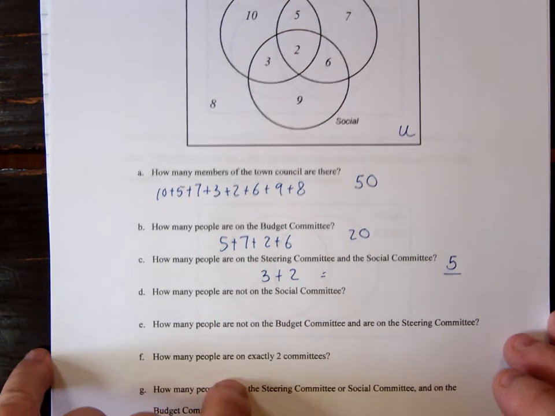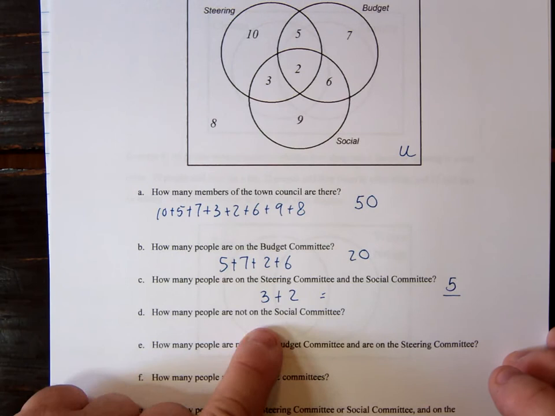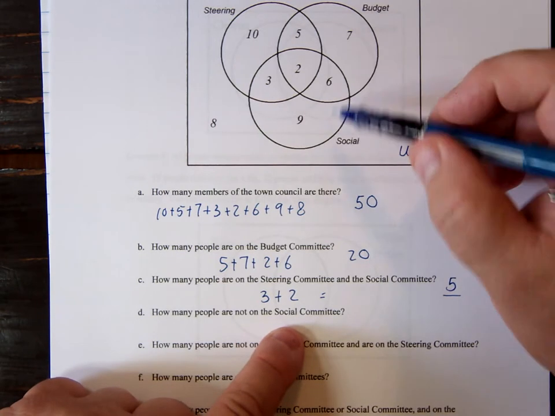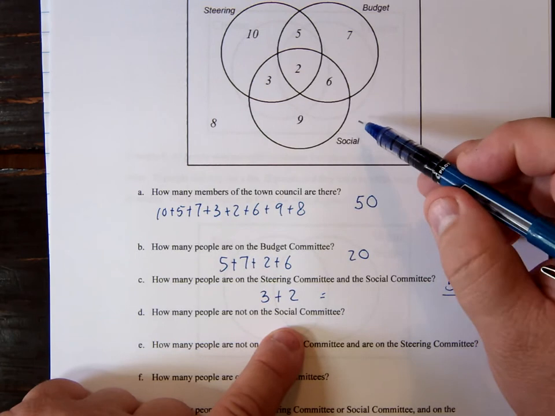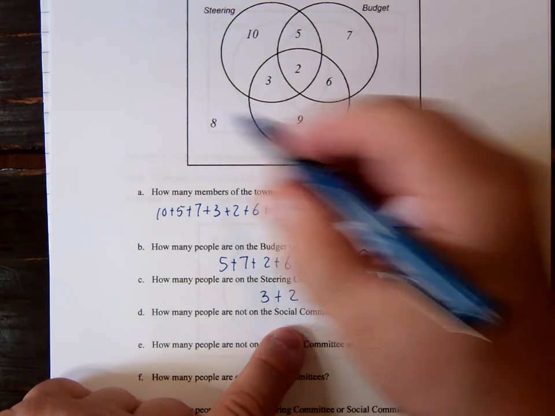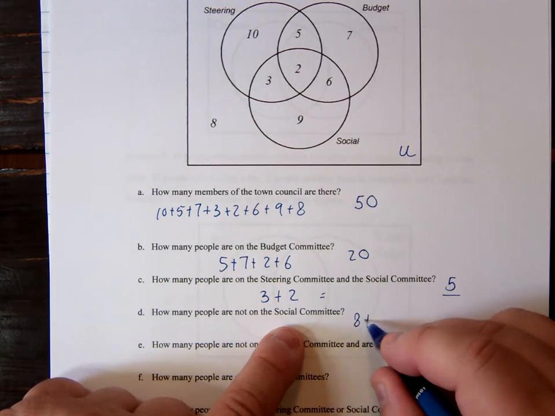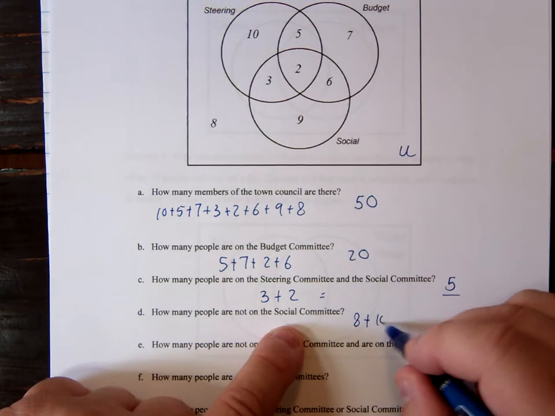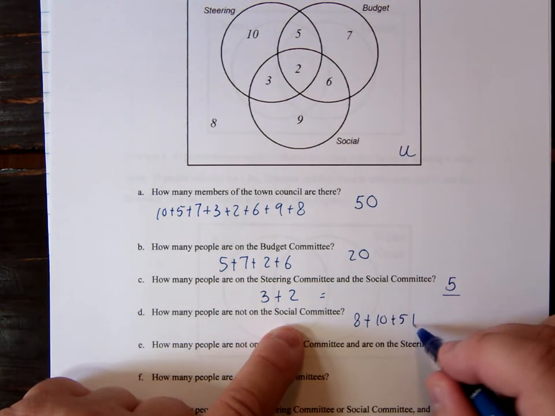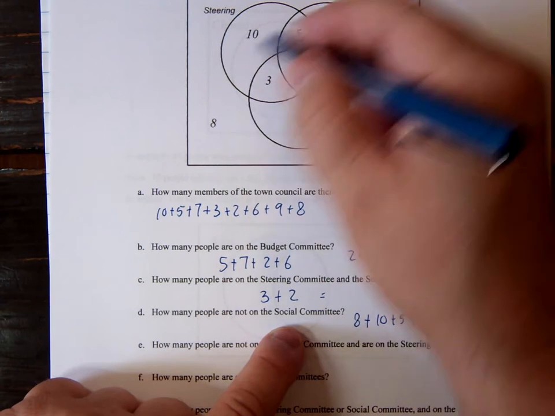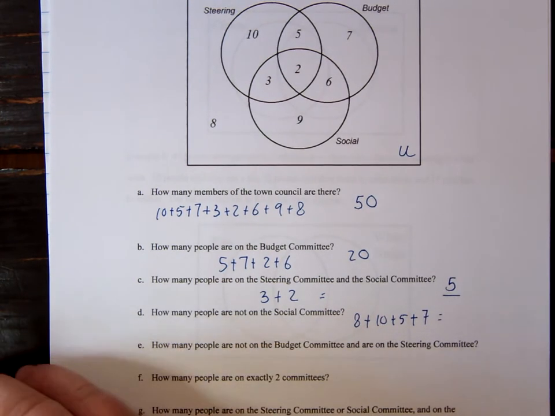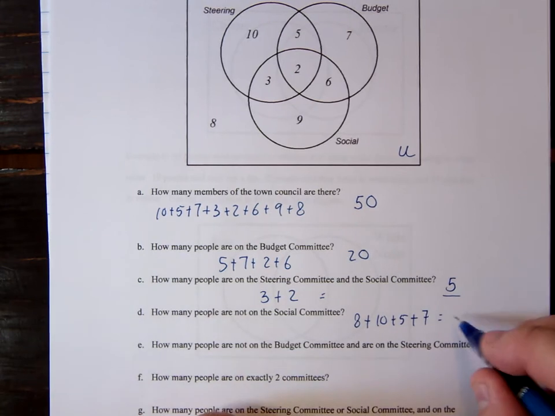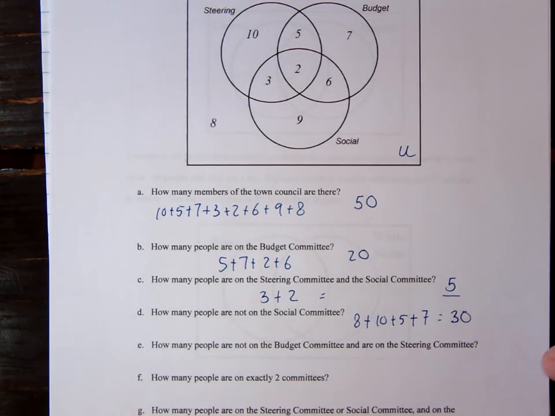How many people are not on the social committee? So social committee down here, not would be everybody outside, right? That's the complement. And that's the 8 that are not on anything, the 10, the 5, and the 7. All 4 of those outside the social. 8, 10, 5, 7, 30 people are not on the social committee.